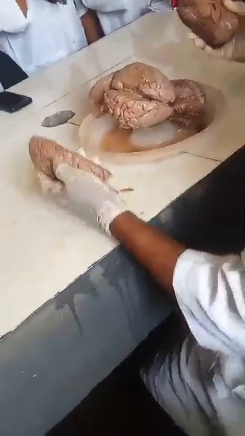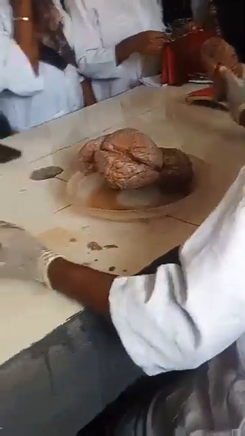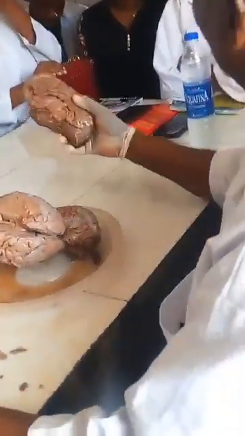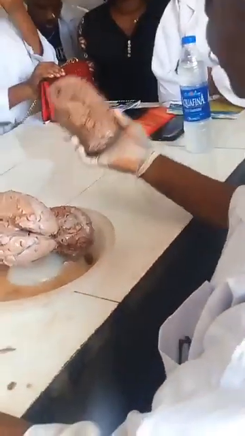Now, in this case, where is the frontal pole? Where is the temporal pole? Right side. They are anterior. Occipital pole is posterior. So this is right. Can you see?